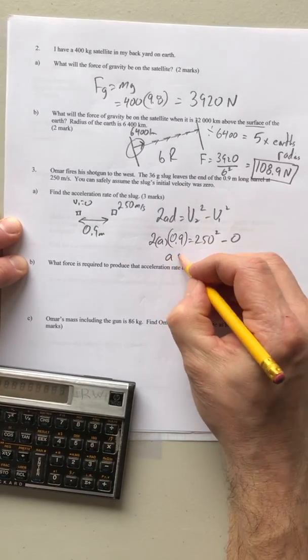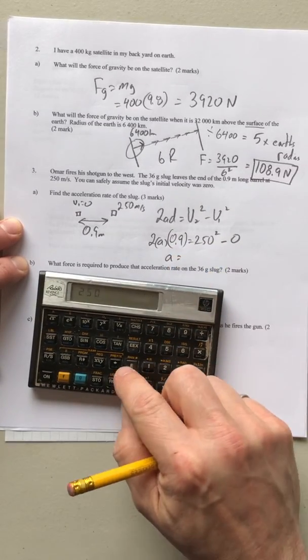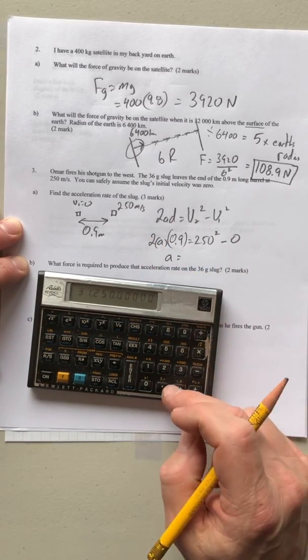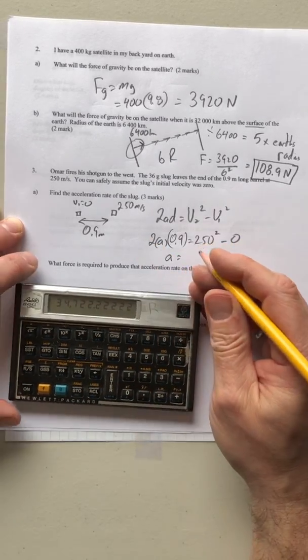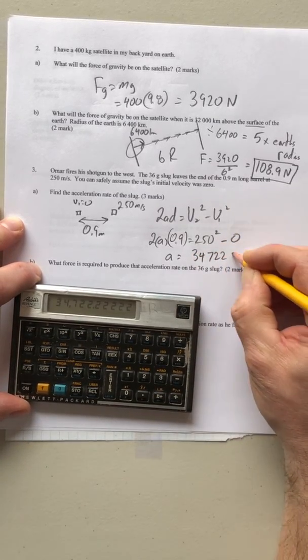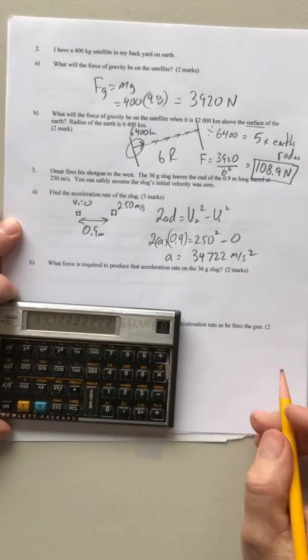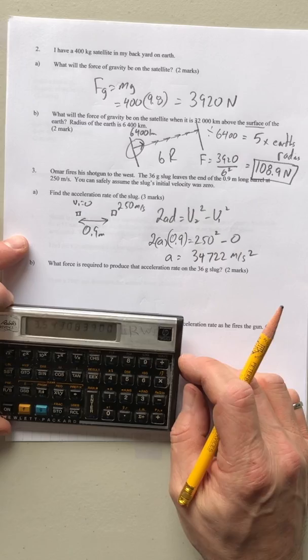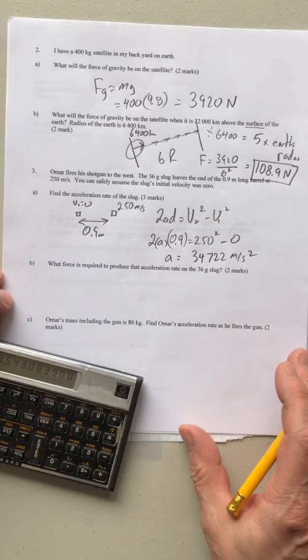Okay, let's solve for a. So 250, square that, divide by 2, divide by 0.9, and we got 34,722 meters per second squared. Yeah, that's pretty fast. If I divide that by 9.8, that's 3,500 times stronger than the force of gravity.